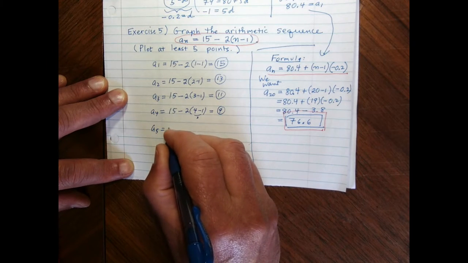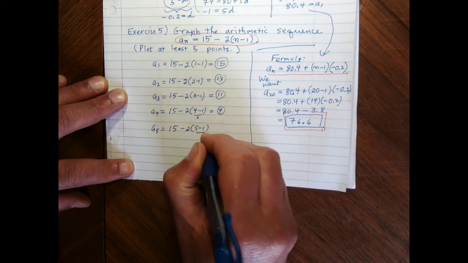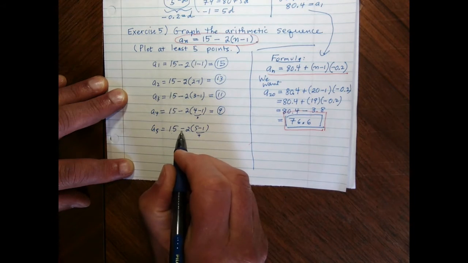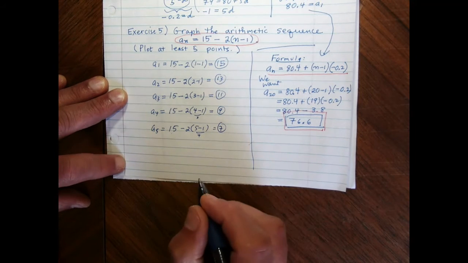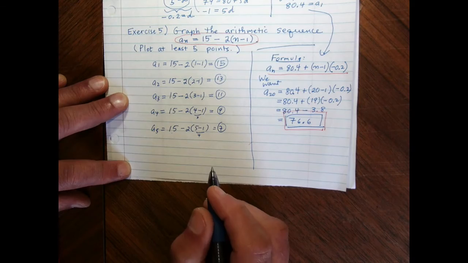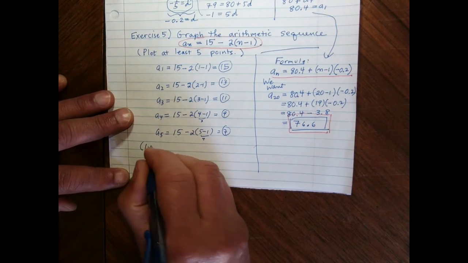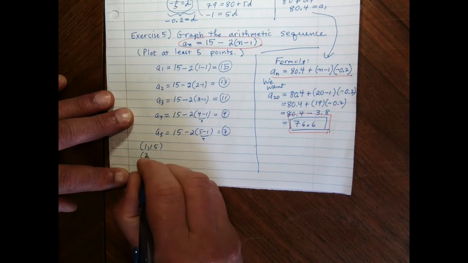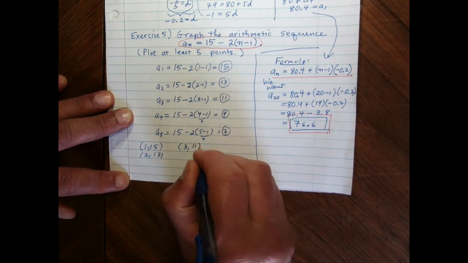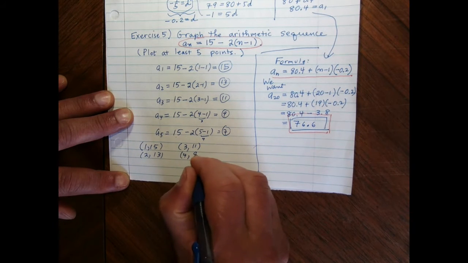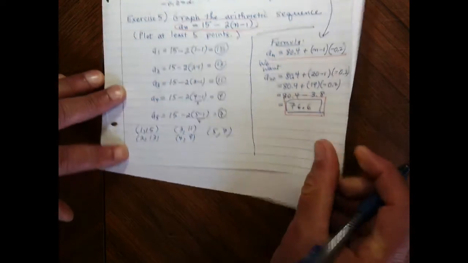And a sub 5 is going to be 15 minus 2 times 5 minus 1. So that's 15 minus 2 times 4, which is 15 minus 8, that's 7. And so the points that I'm going to plot are (1, 15), (2, 13), (3, 11), (4, 9), and (5, 7).